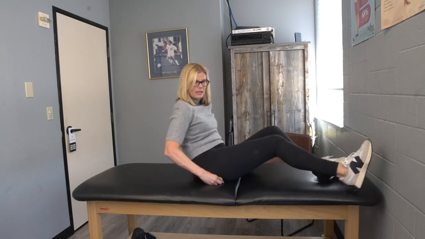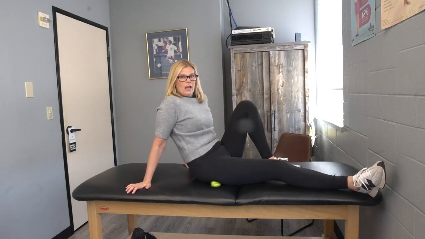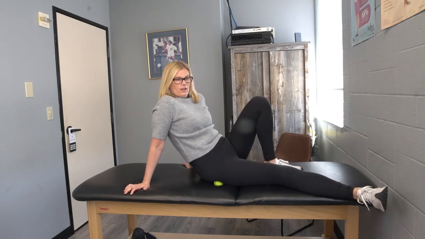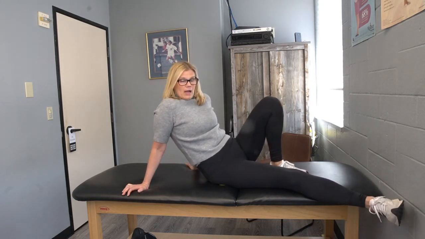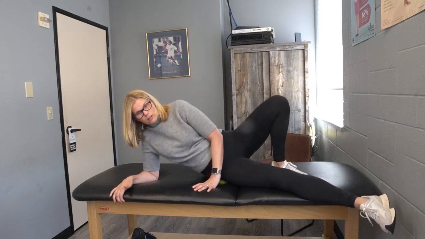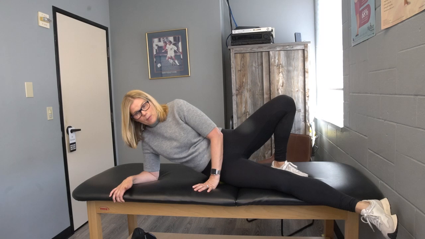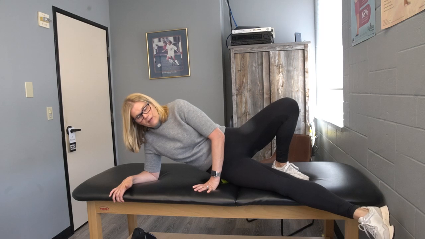So if I place it, you can use this leg to help support you, and you just kind of lie on your side, and then you can kind of roll. And you roll until you find some spots that are really good. You may have to go down onto the elbow to go onto your side. And again, when you find the spots, hang out there and breathe. And then find another spot.